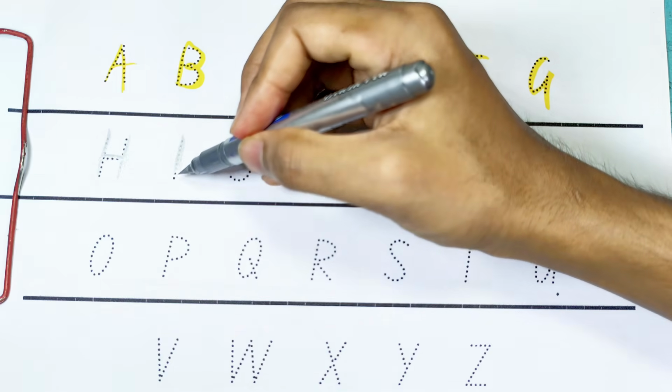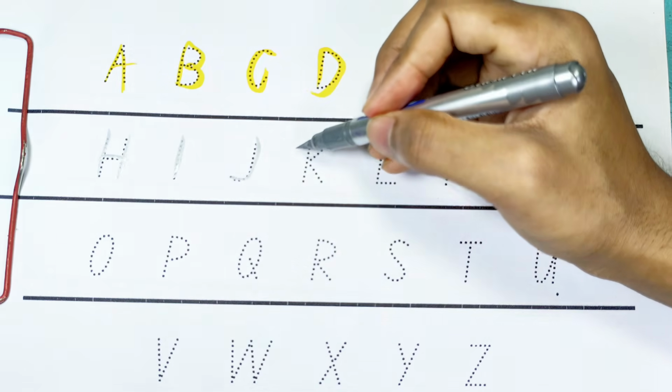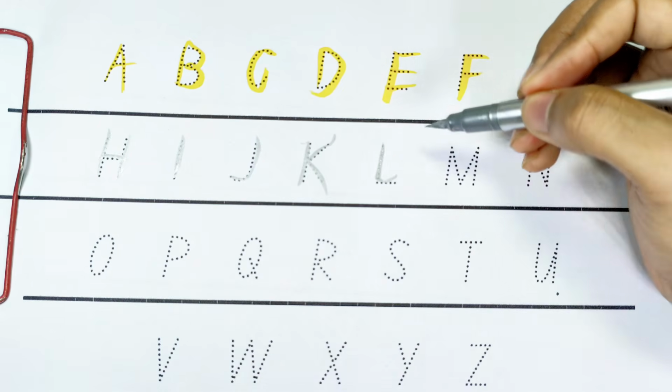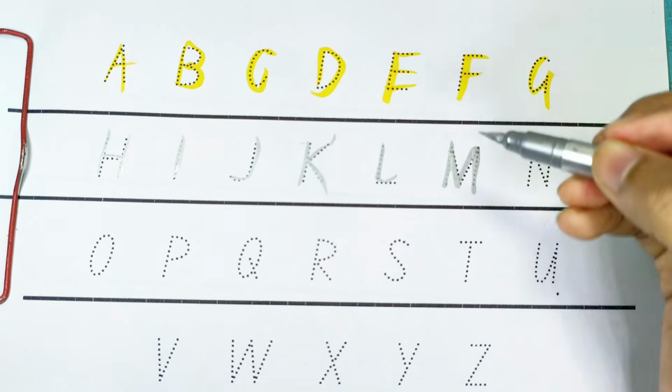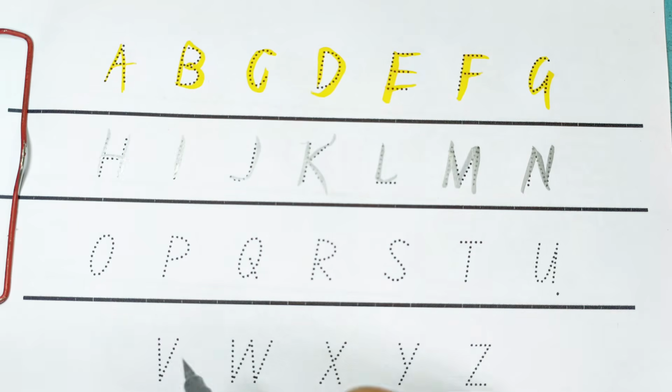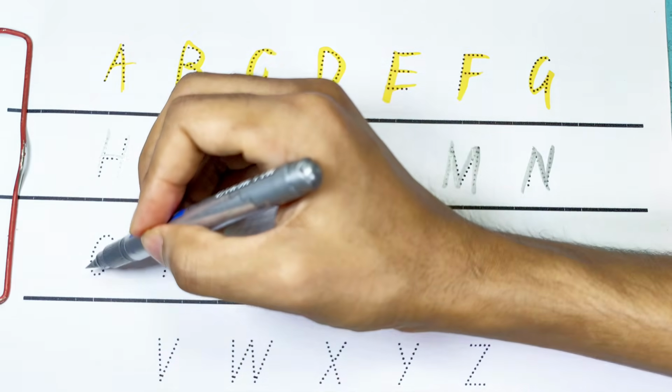H. I. I for ice. J. The next one is K. K for kangaroo. L for lemon. Now we draw the alphabet M. Stay with us. N for nest. Kids, the next one is O. We are again using the color of silver.